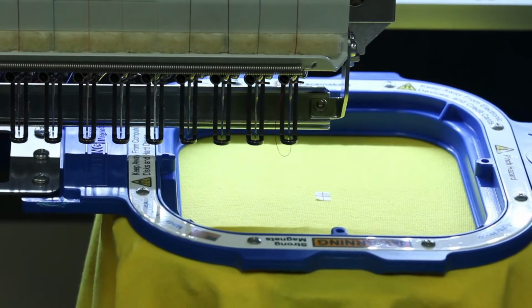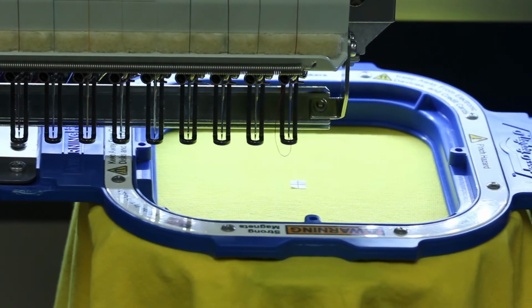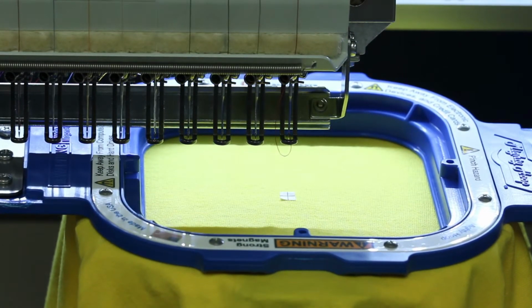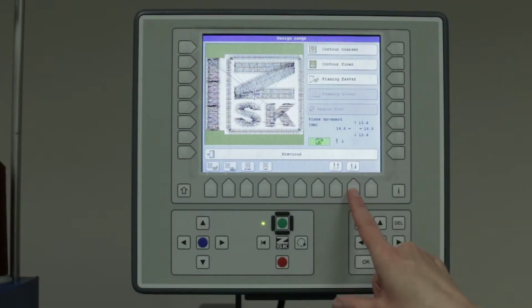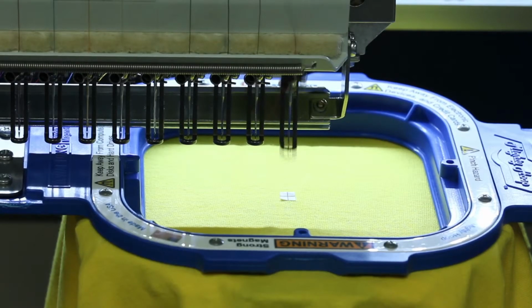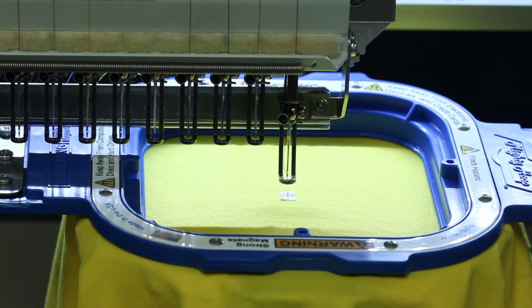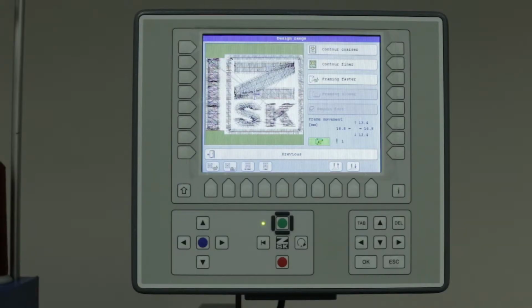So after I have traced, I do want to go back and start sewing. I can even trace with the presser foot down. So if I'm sure that it's going to fit inside that hoop, I can put that presser foot down, and I can put it down as far as I want, but you want to make sure that you're not putting the needle into the garment itself, or into that needle hole, just to make sure that you're not going to have any problems, bending the needle or anything like that.